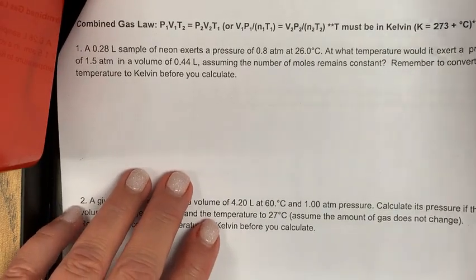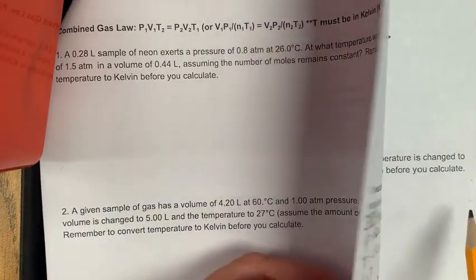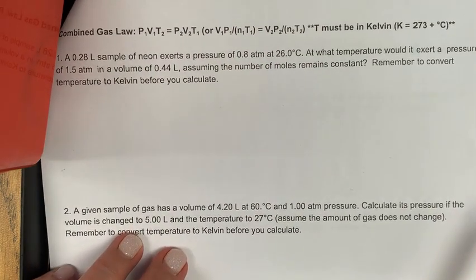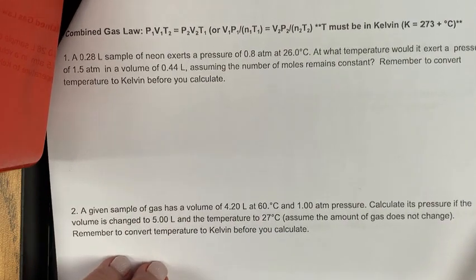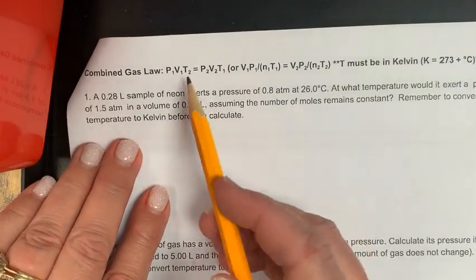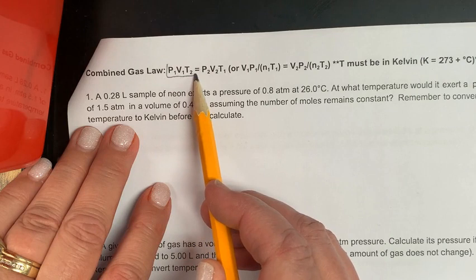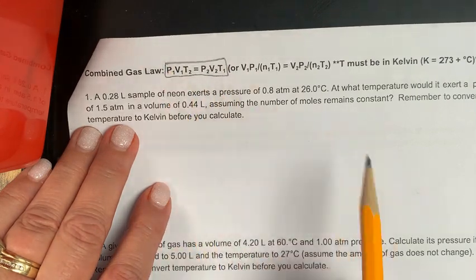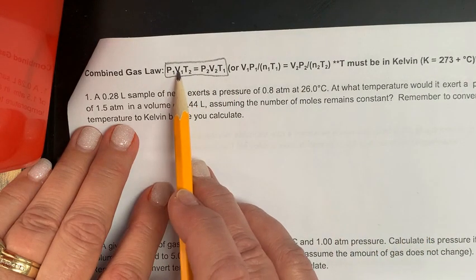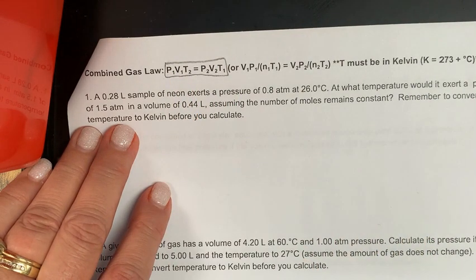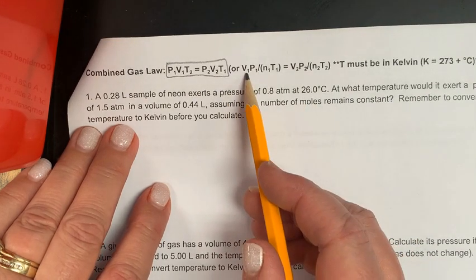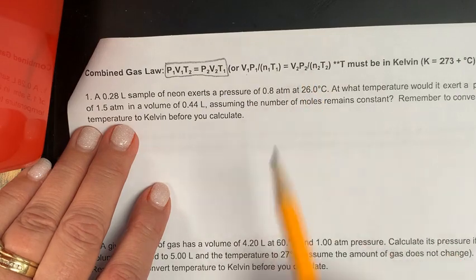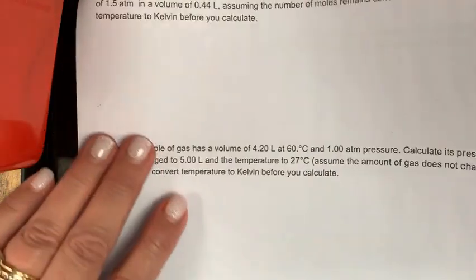Okay, so this is the combined gas law. At this point, I will have done one problem on every page after I finish this one. The combined gas law is P1V1 times T2 equals P2V2 times T1, where you have pressure, volume, and temperature. Or there's P1V1 divided by N1T1. This is the PV equals nRT equation.